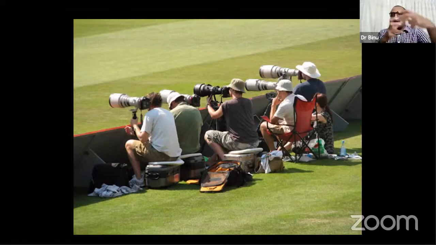Haven't you seen these long, big ones, people sitting in the boundary line? That's these lenses we're talking about, 800, 600 mm lenses. You can spot that ball that is falling down from the wicket.